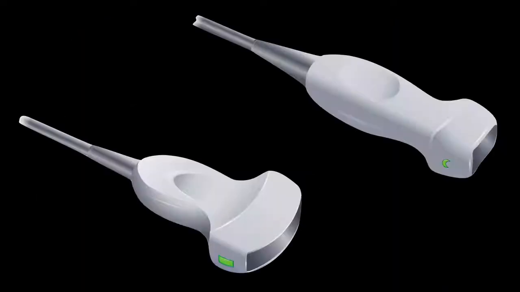The probes that can be used are the curved array or the phased array, either of which can be done on abdominal preset. The curved array will have a larger interface and a higher frequency compared to the phased array.